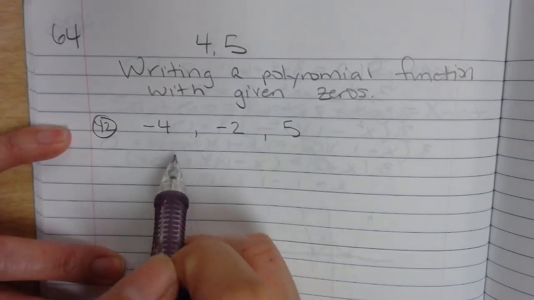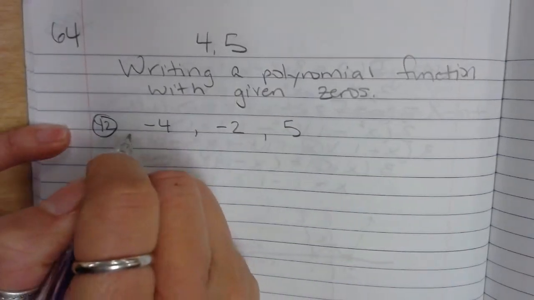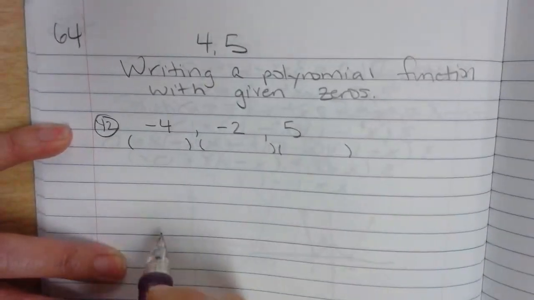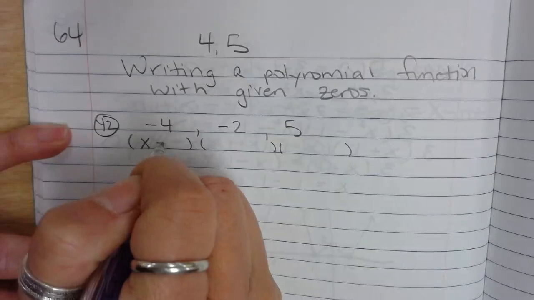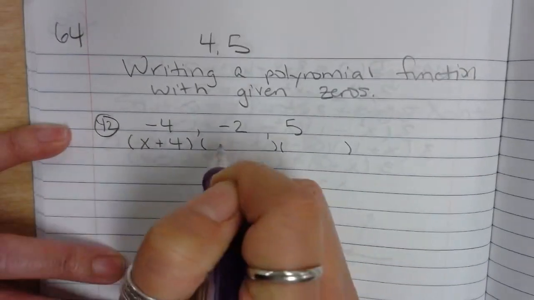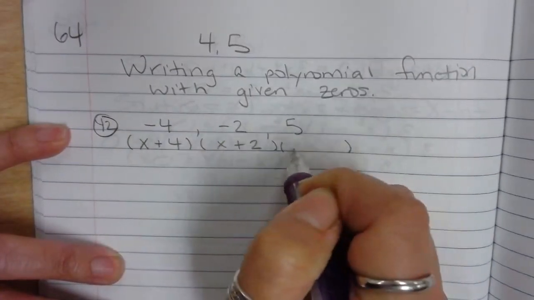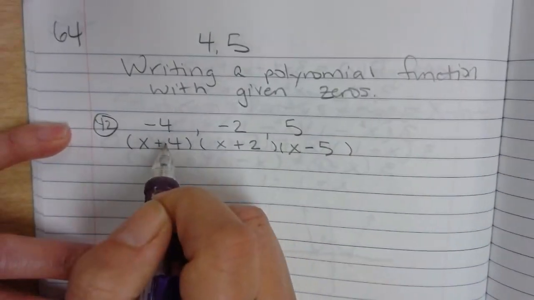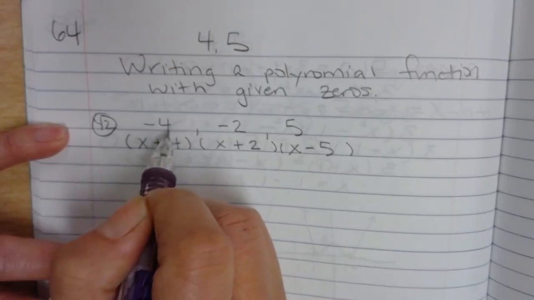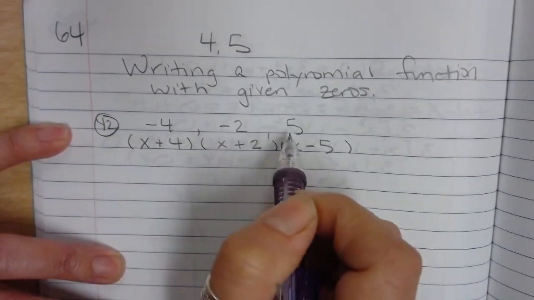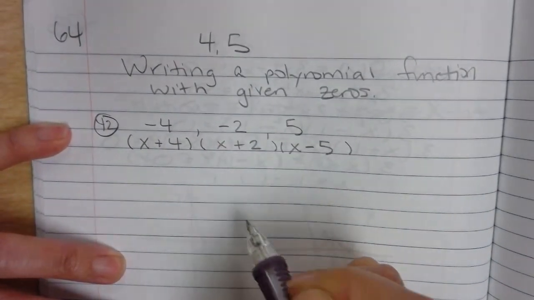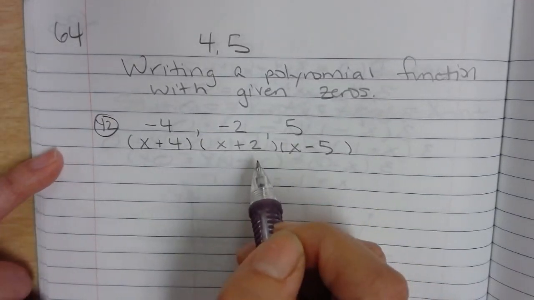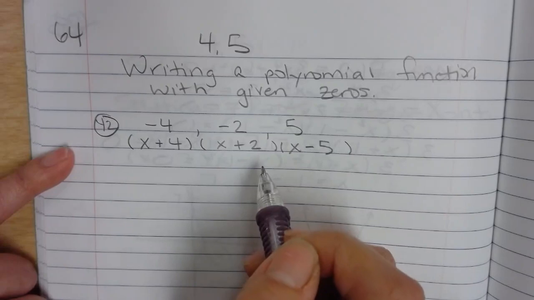So if I were to write these out, and remember, when it's in the parentheses, it's always the opposite. So this is going to be x plus 4, x plus 2, and then x minus 5, since it's positive 5. That means that this polynomial crosses the x-axis at -4, -2, and 5. So now we're going to go backwards. So here are the answers, and we're going to work by multiplying to get the full polynomial function.